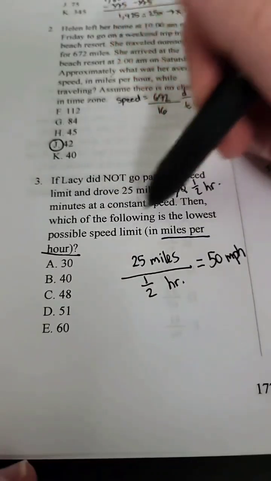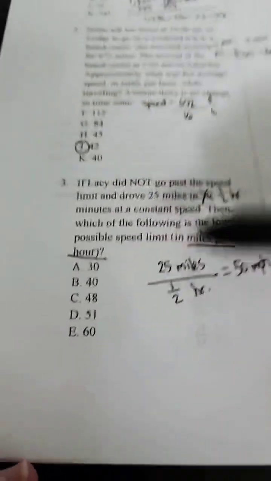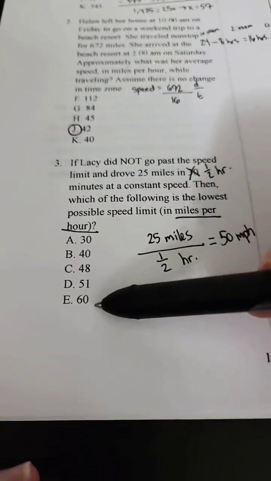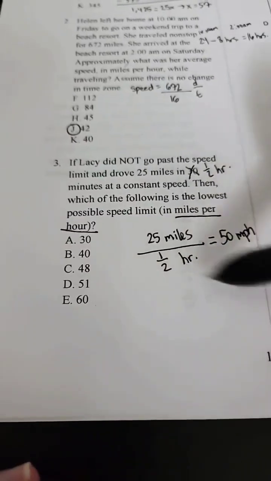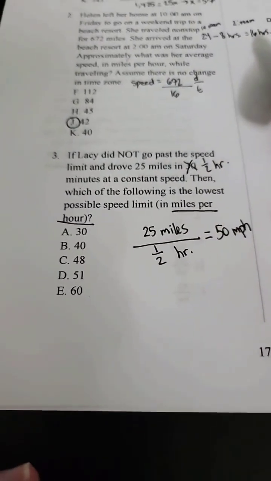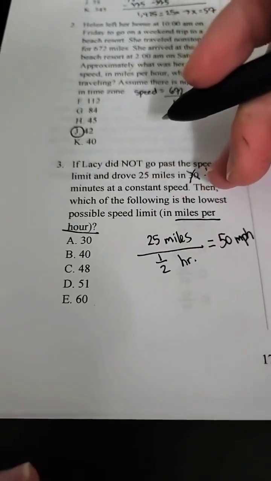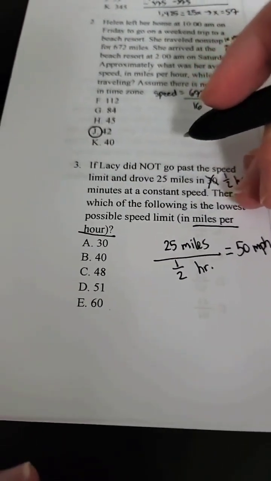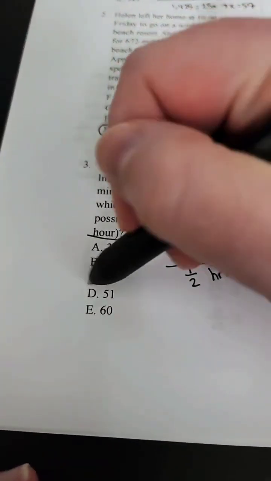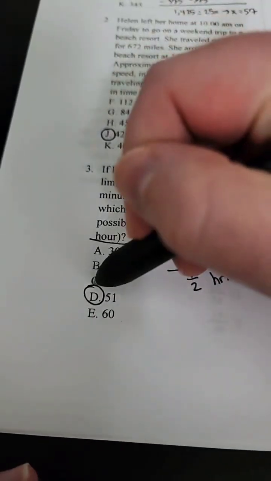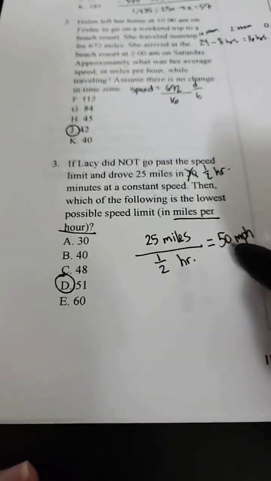But they're asking us which of the following is the lowest possible speed limit. So the lowest possible speed limit here, if she's going 50 and she's not going past the speed limit, would have to be 51. Because if it was 48, she's already going past it. So then let's go to number 4.